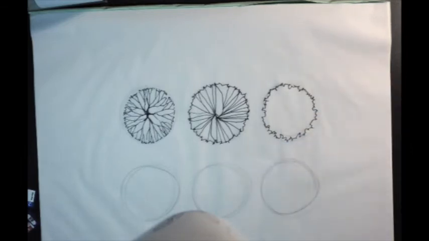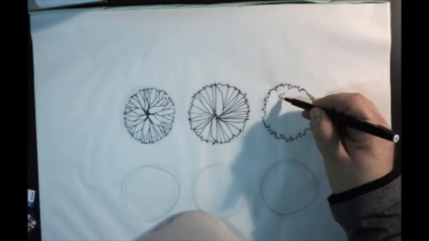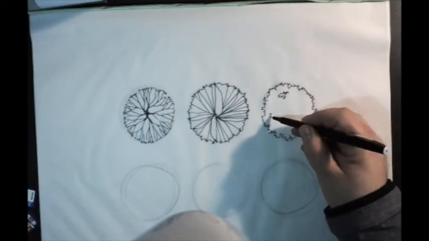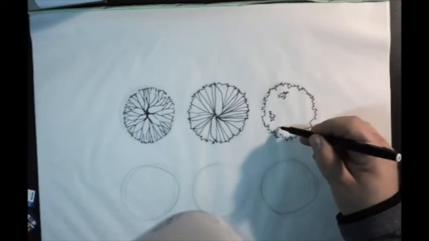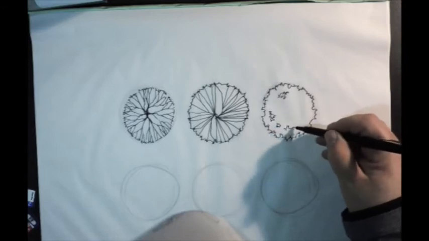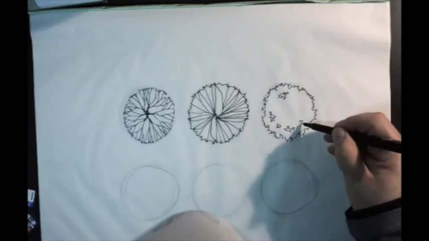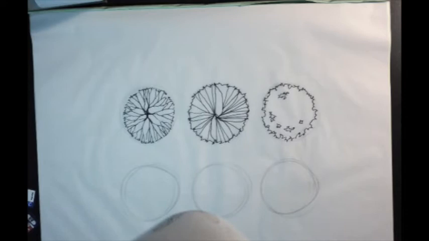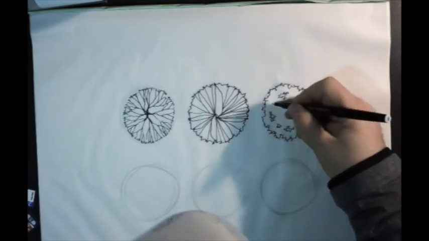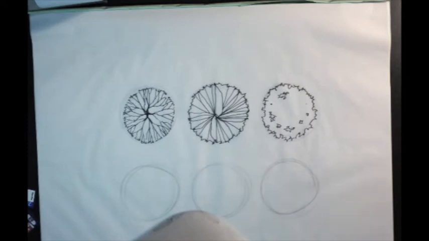And then we'll look for little holidays or negative spaces in between there, to represent little views through a solid canopy.